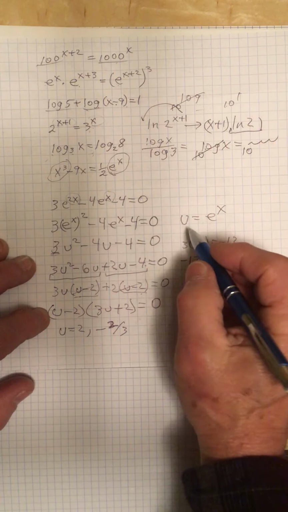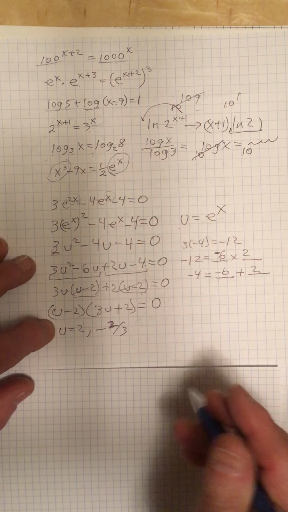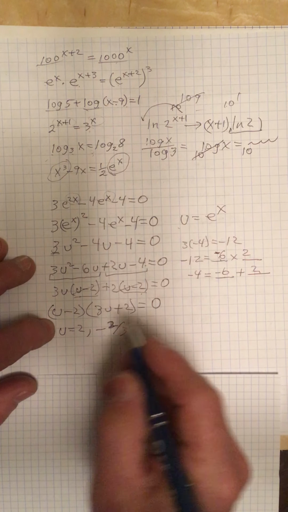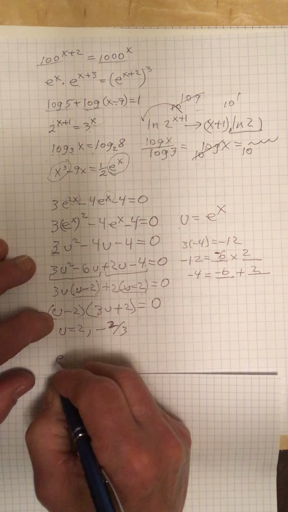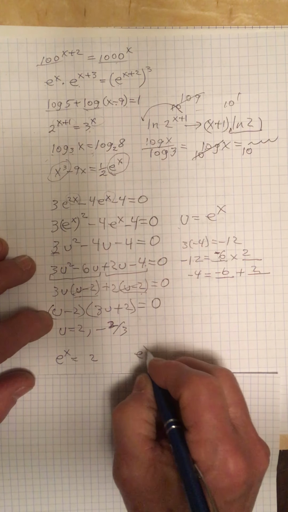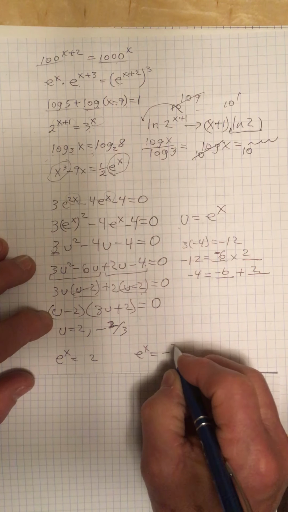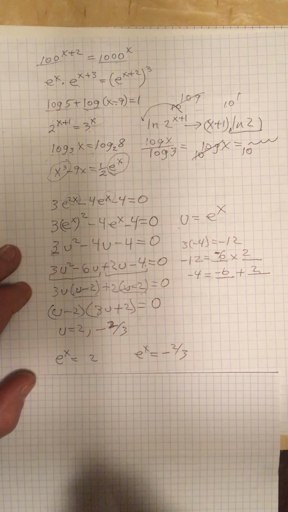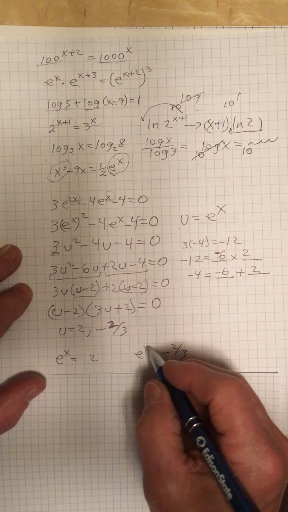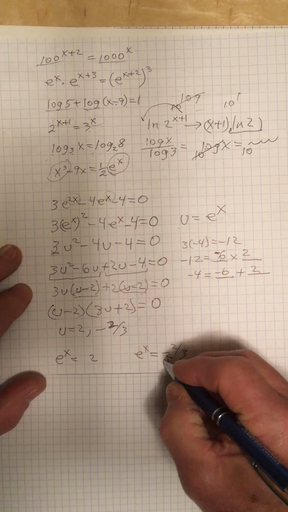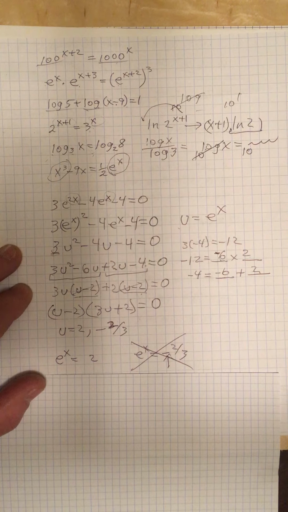That's u. Now, since u equals e to the x, and I want to solve for x, I got to put that back in for u. So sub it back in. Let's start here because remember e is 2 point something. That's a positive number. You cannot raise a positive number by any exponent and make it negative. So we got to throw this answer out.